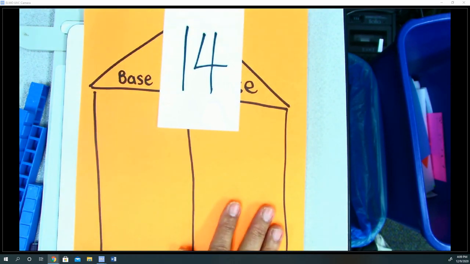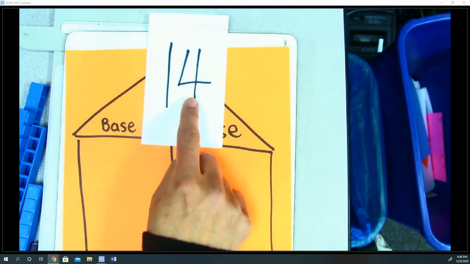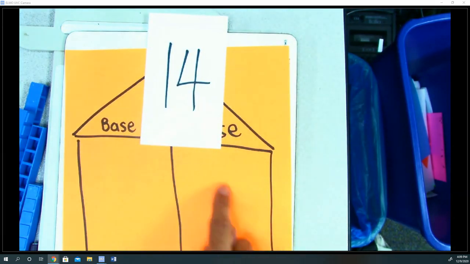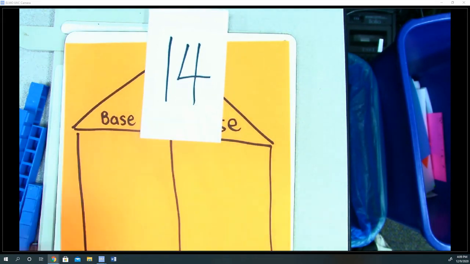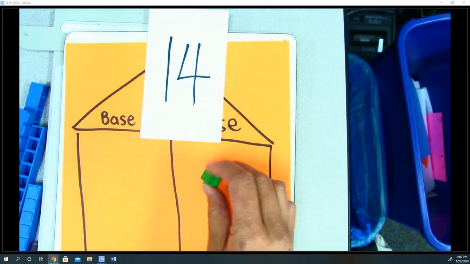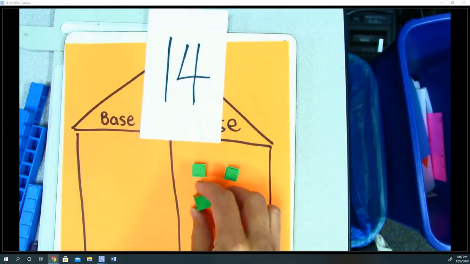First of all, we're going to look over here in the one side. And we're going to look at the number. The number is going to tell us how many ones we're going to put here. If you look, there's 4. So on this room, boys and girls, in the one side, we're going to put 4 ones.